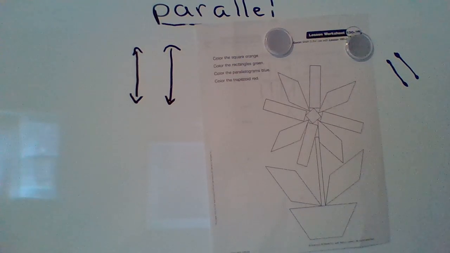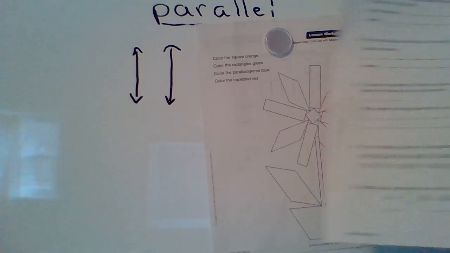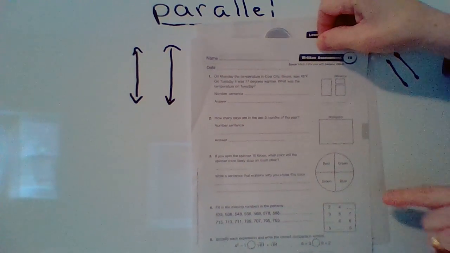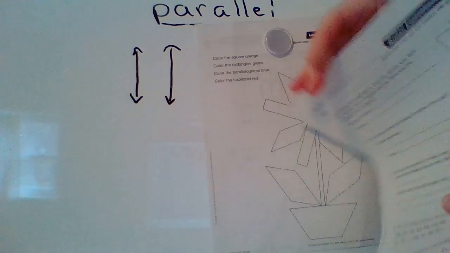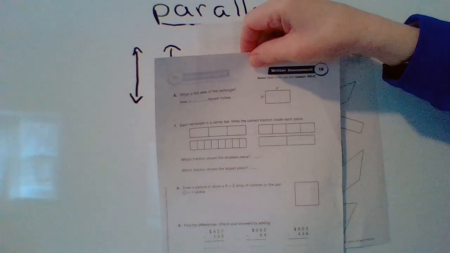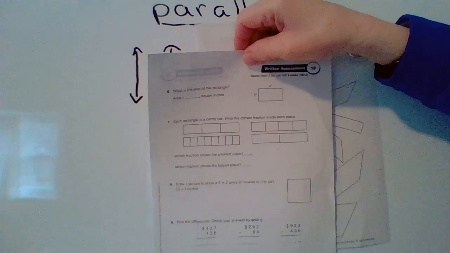All right, now for the serious stuff, my friends. You should have with you your written assessment, okay? I'd like you guys to do this. Remember, there are two sides. And this is the homework portion of today's lesson.